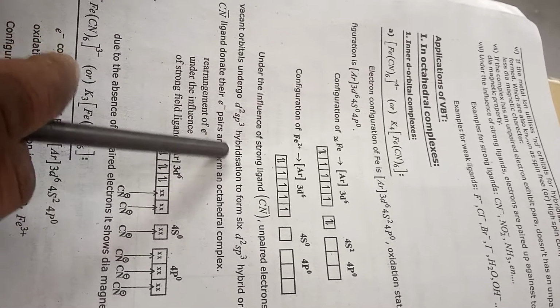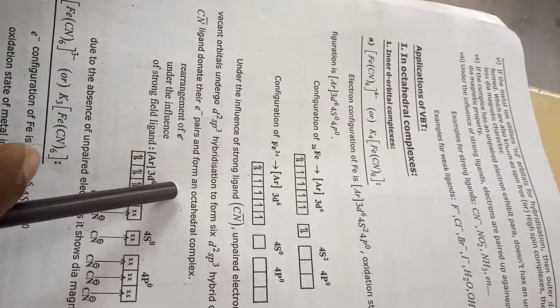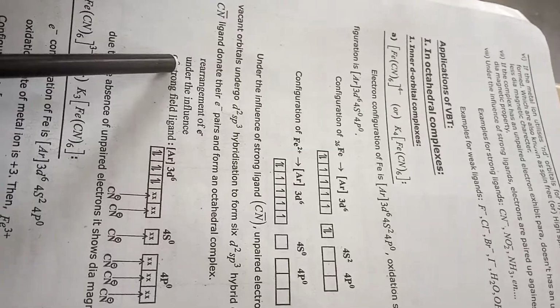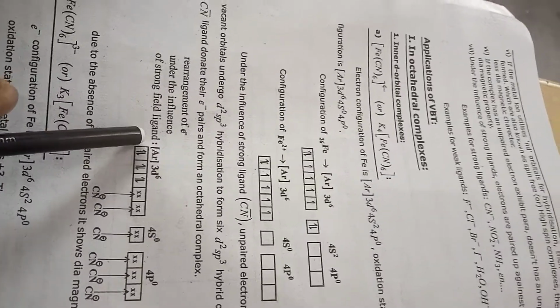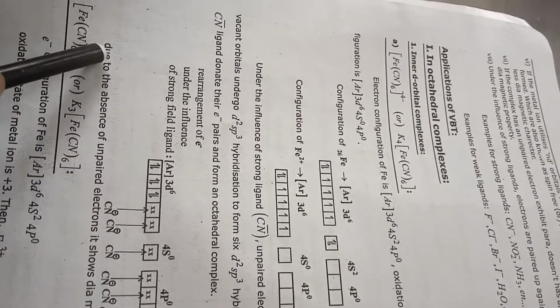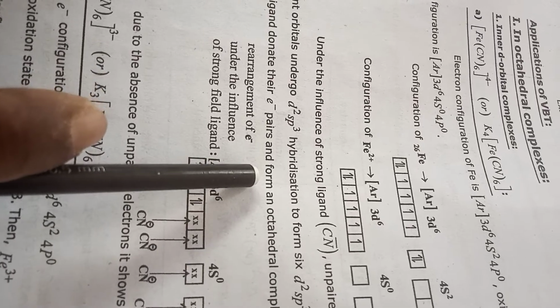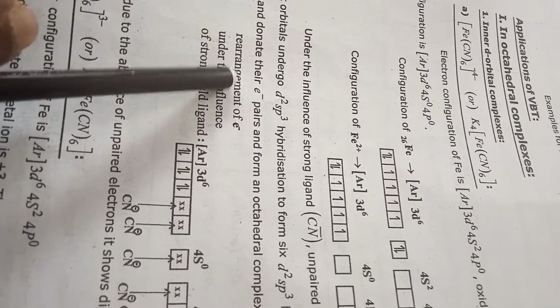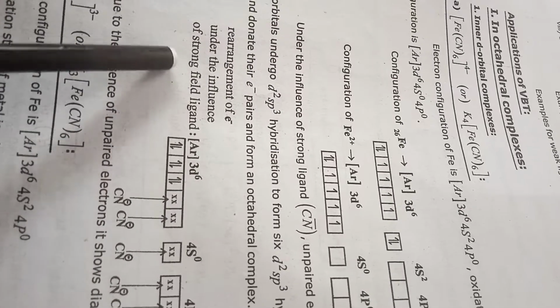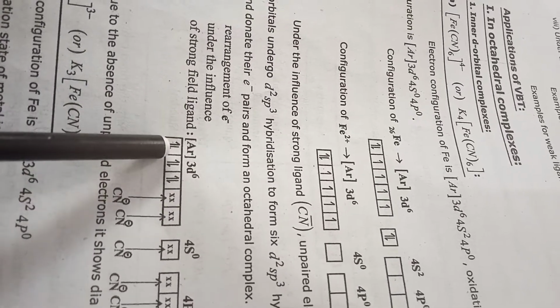Then under the influence of strong ligand CN, unpaired electrons become paired, and vacant orbitals undergo d2sp3 hybridization. This complex hybridization is d2sp3. So Fe accommodates the ligands and cyanide gives electrons. Every cyanide ion donates its electron pair and forms an octahedral complex. Rearrangement of electrons occurs under the influence of the strong ligand field.